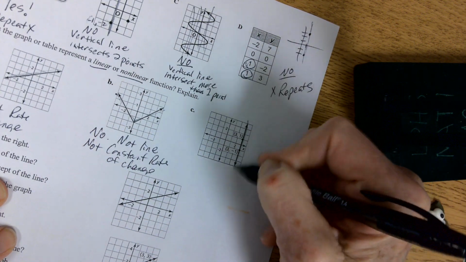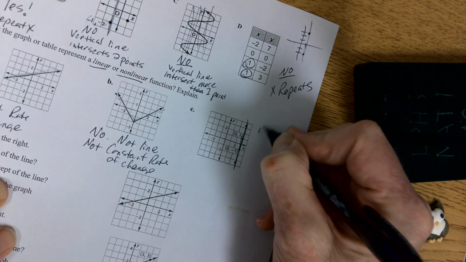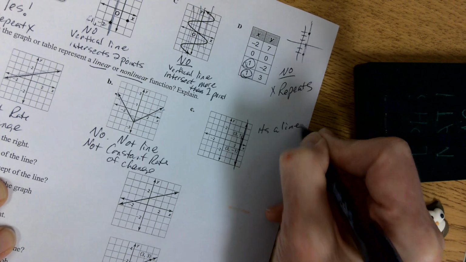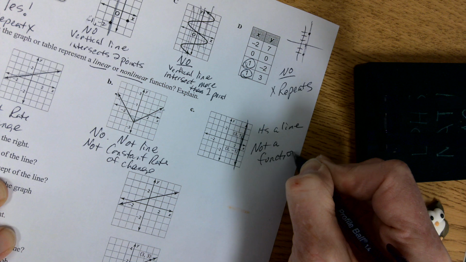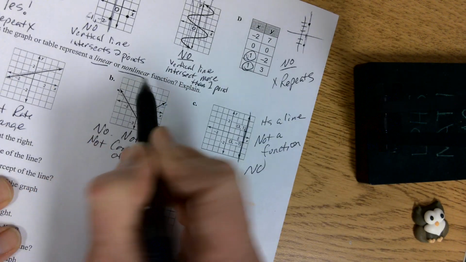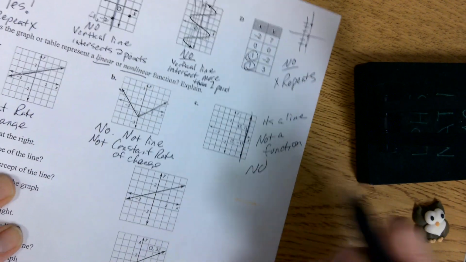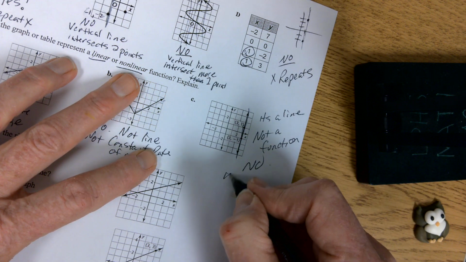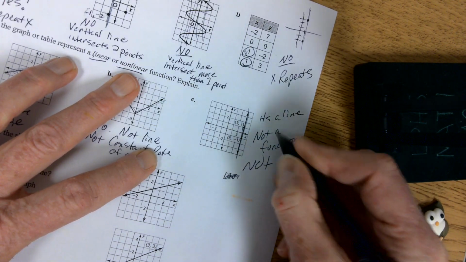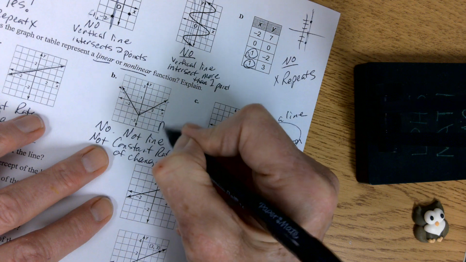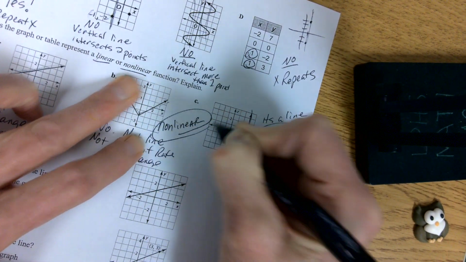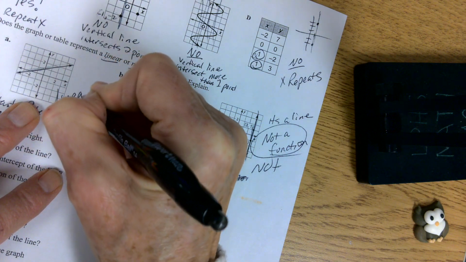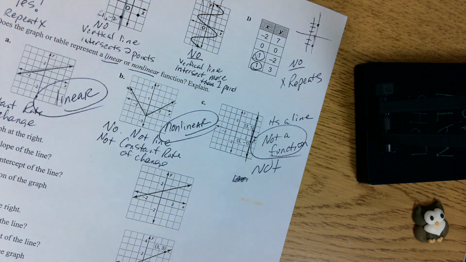Okay? This one, straight up. Is it a line? Yep, it's a line. Is it a function? No, not a function. So this one is no. Because it has to be, is it linear? Oh, you guys, I was supposed to write this. This is not a function. This one here would be, I didn't read the directions, sorry. This one's nonlinear, and this one here is linear. We need to practice writing those words, like I said in class.